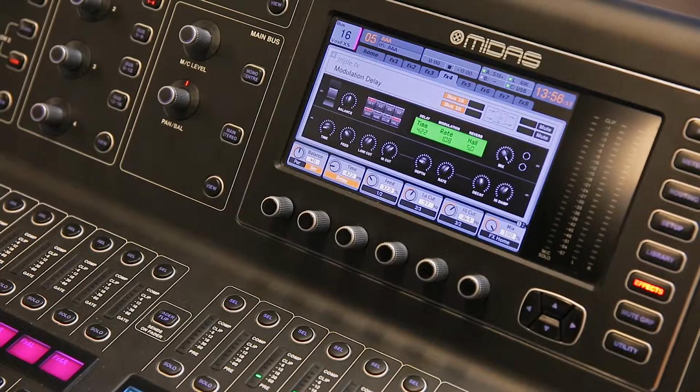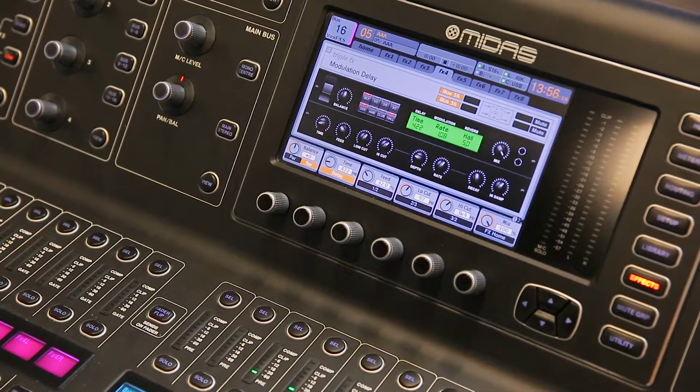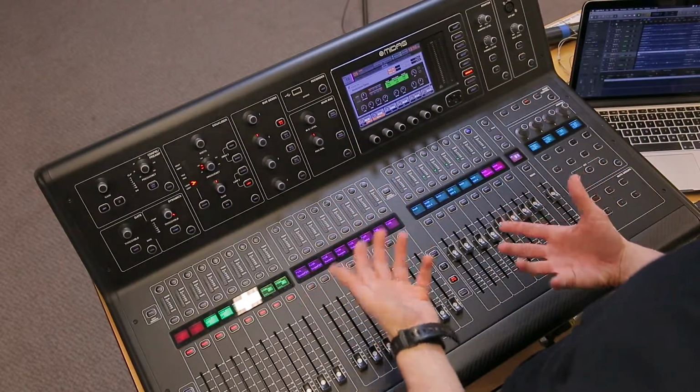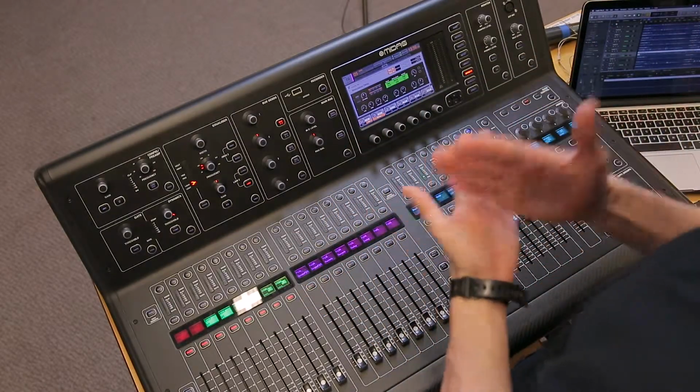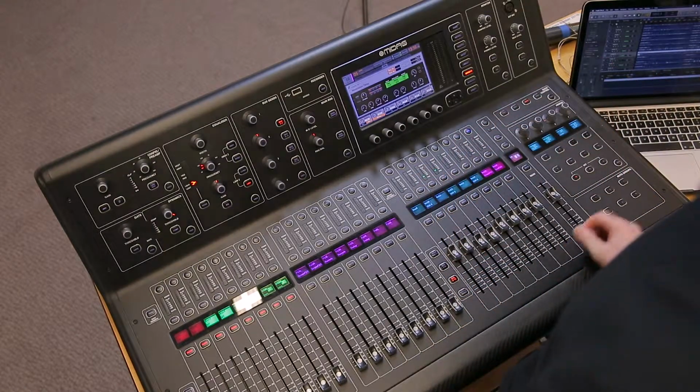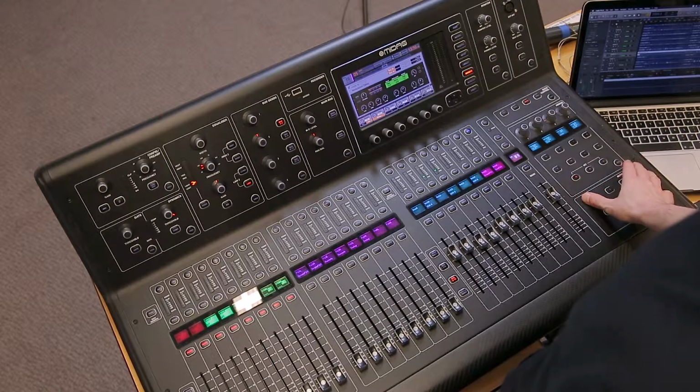With delays, you need to set up a tap tempo because it's no good having a delay that is out of time with the music. It'll be quite jarring. So a delay needs to be in sync with the music. And the way we do this is by setting an assignable control.